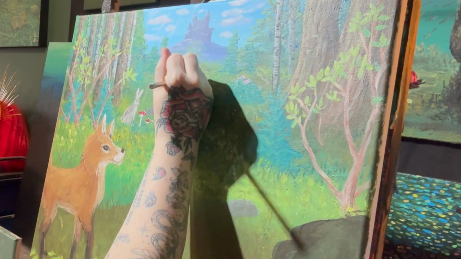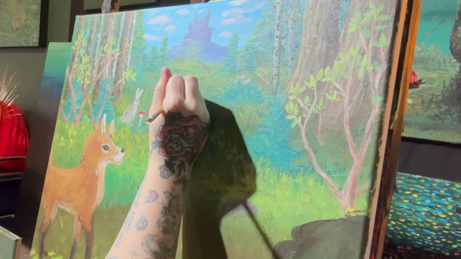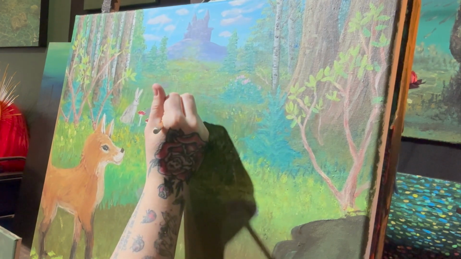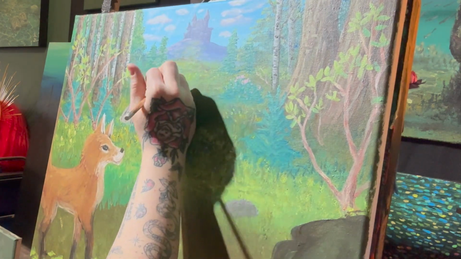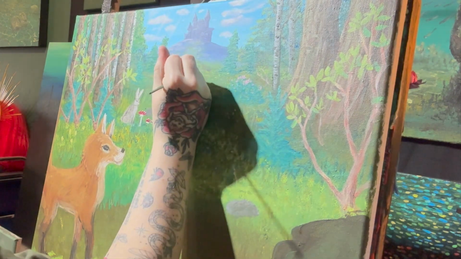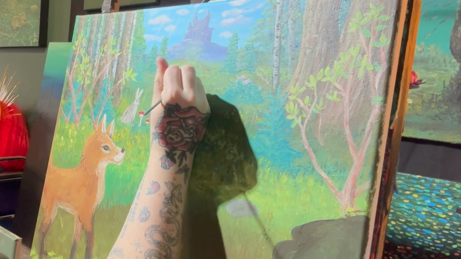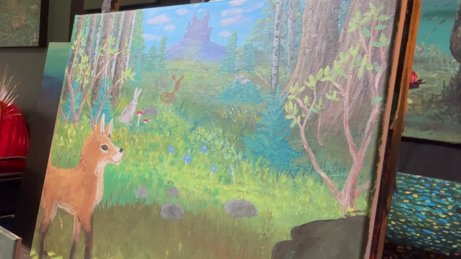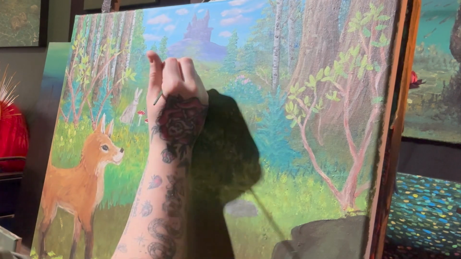So I wanted to make sure that I got the deer right this time, so I went in with my chalk pencil and did a quick outline drawing, which I sometimes do, just so I knew I was getting the proportions right, and then I quickly painted in a deer emerging in the background.